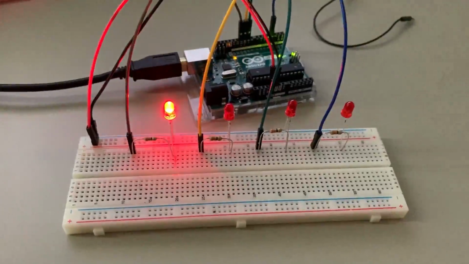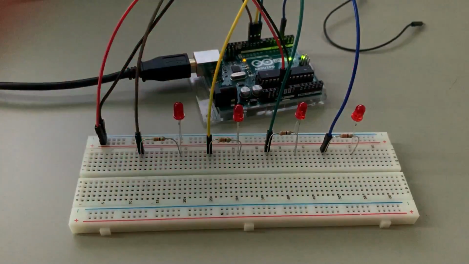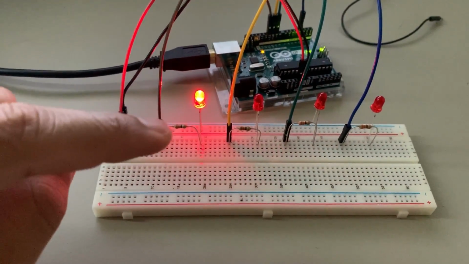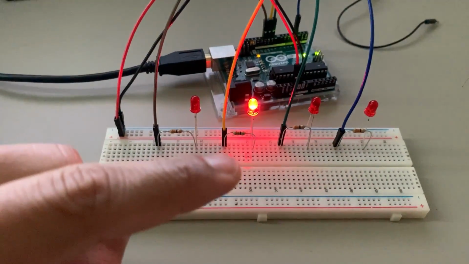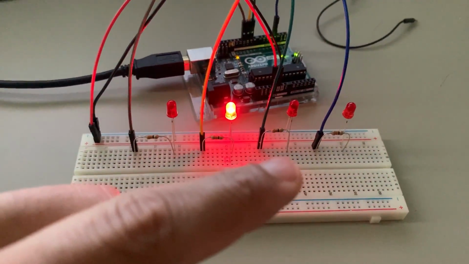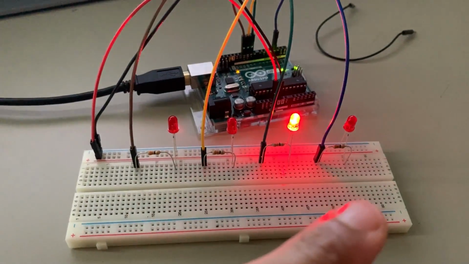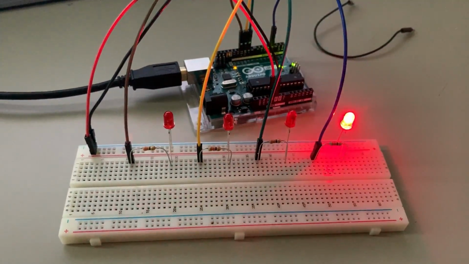This is question 5. So what I did here was fading multiple LEDs. The first one is going at a slow frequency. The second one's going at medium frequency. The third one is going at fast frequency. And the fourth one just blinks twice and it's going to restart the cycle again.